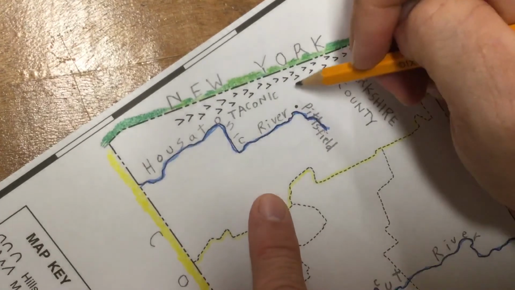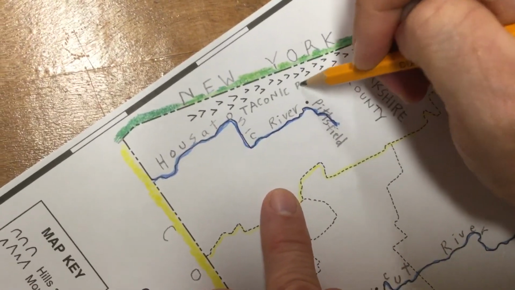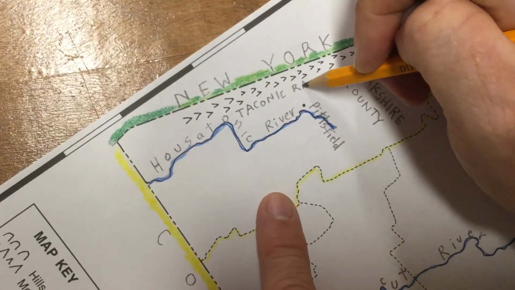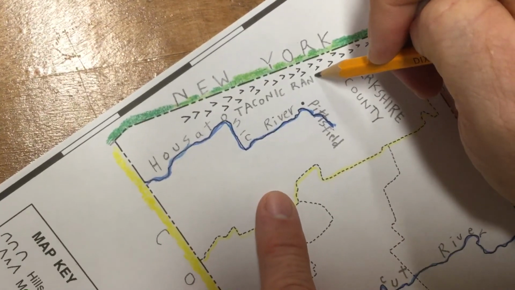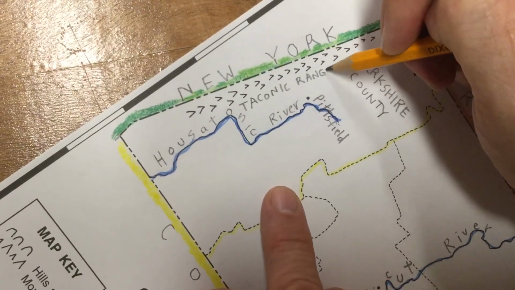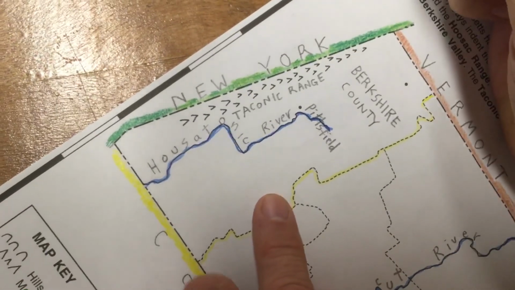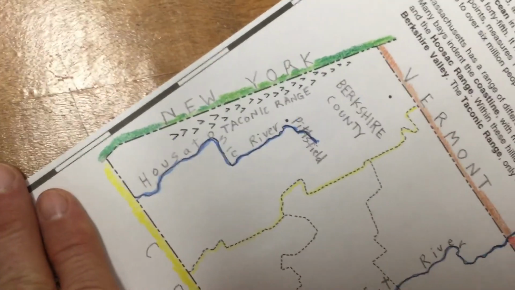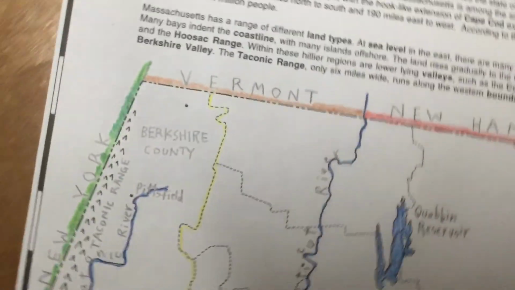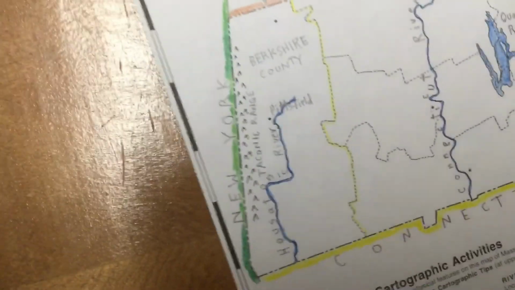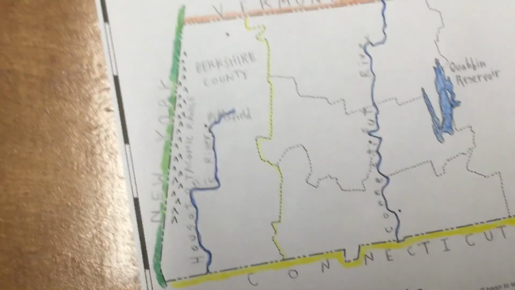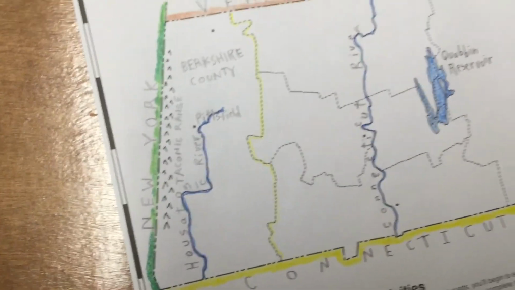Taconic Range, R-A-N-G-E. I believe the Taconic Range is associated with the Appalachian Mountains as well. Okay. Now we're going to be adding some color, but let's save that to the end.